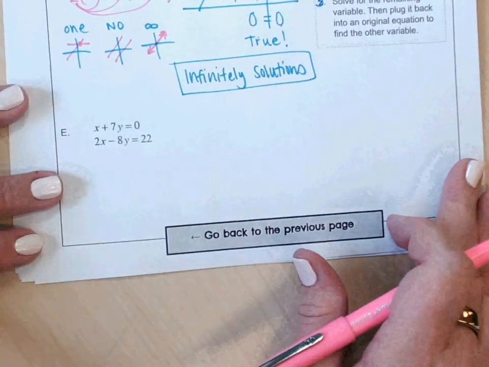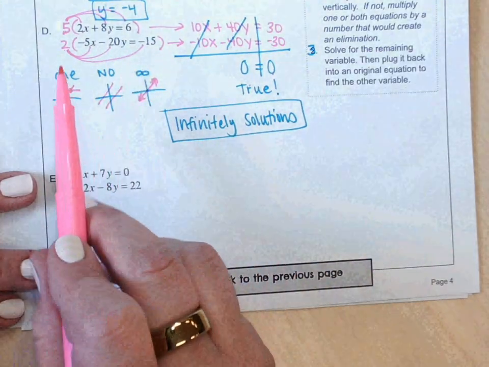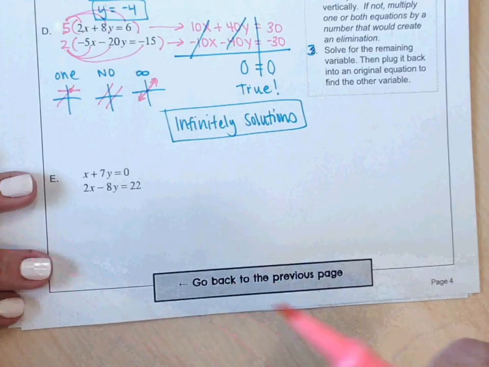Hit pause, let your brain process that. If you don't like it, watch it one more time. Watching this 2 and 3 and 4 times makes this make a lot more sense.